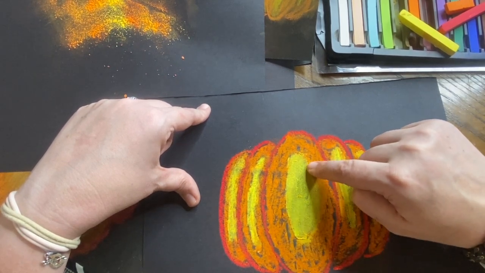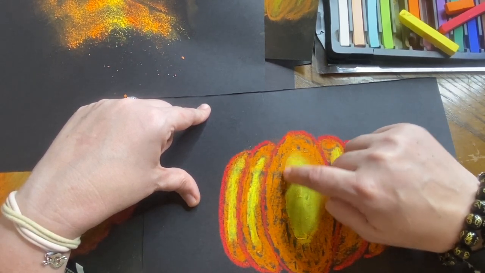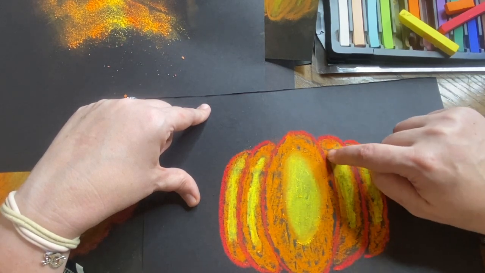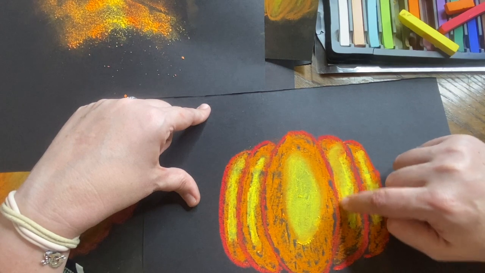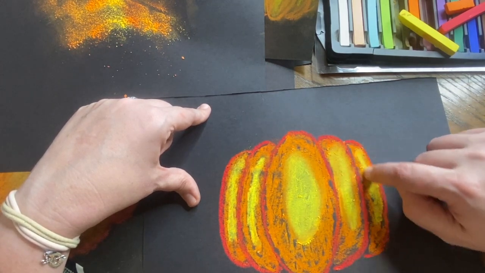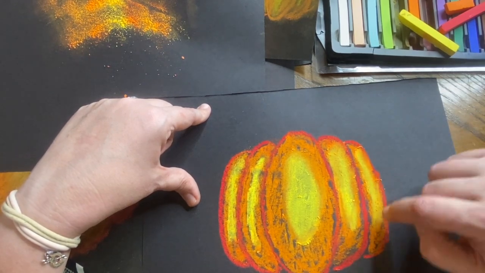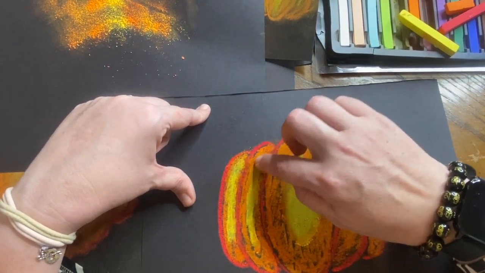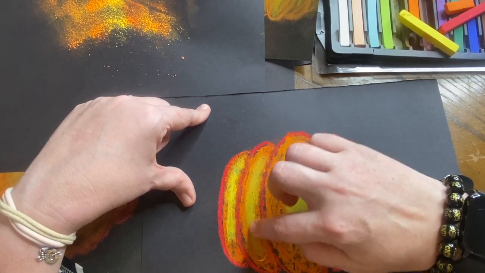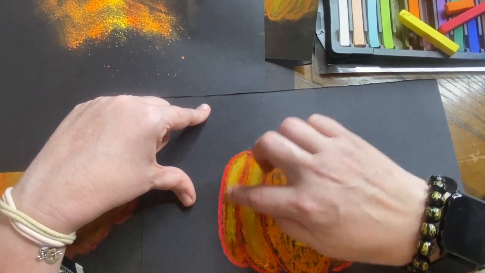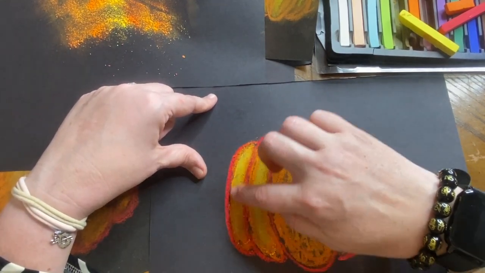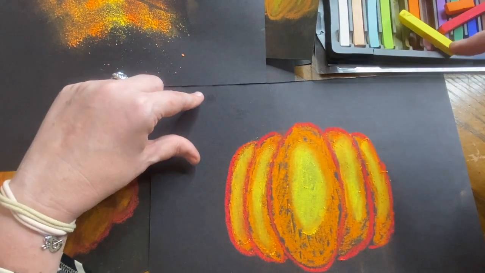I'm even going to go on the edge of the orange a little bit as I smush. Okay, so now I'm going to do this yellow. I'm going to smush it into the paper. Same thing on this side. What this does, if there were any bald spots where you could see the black paper underneath, it gets rid of those bald spots and smushes it into them so that you don't have any.